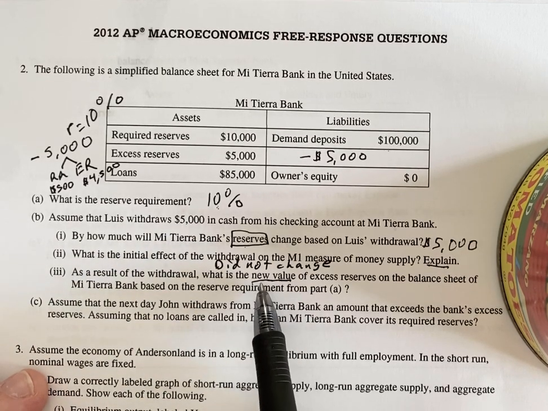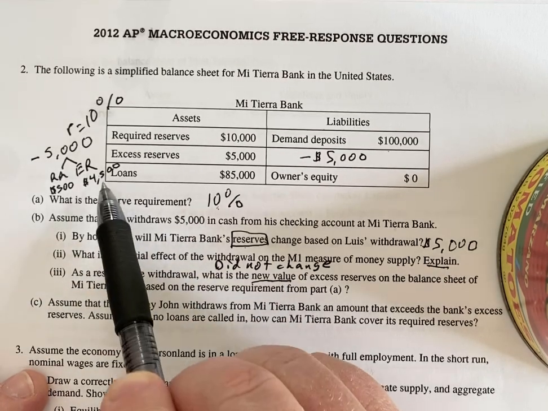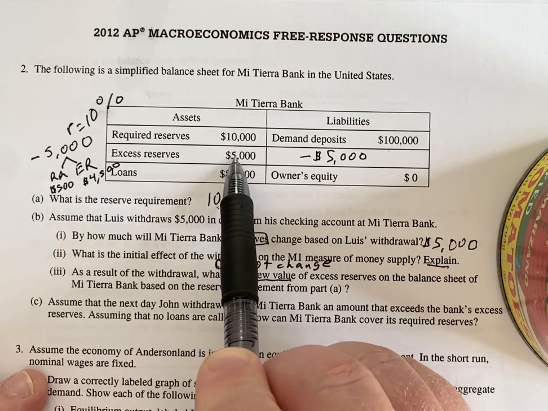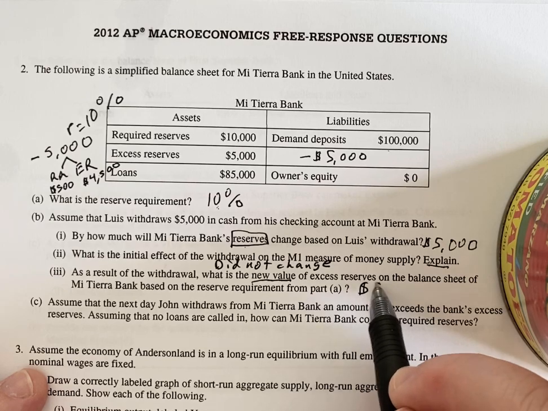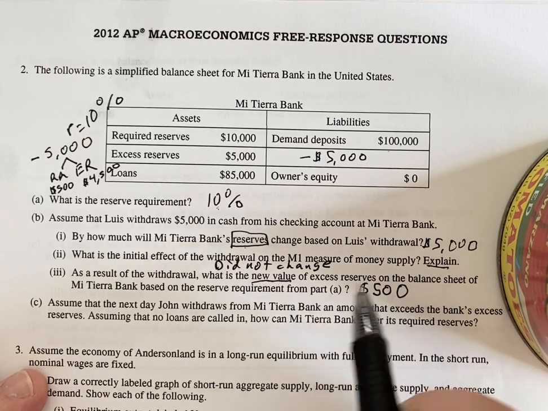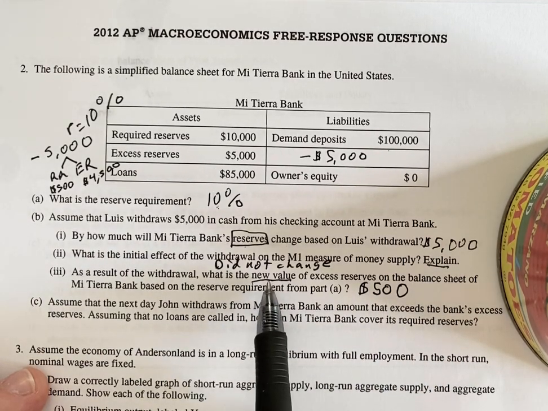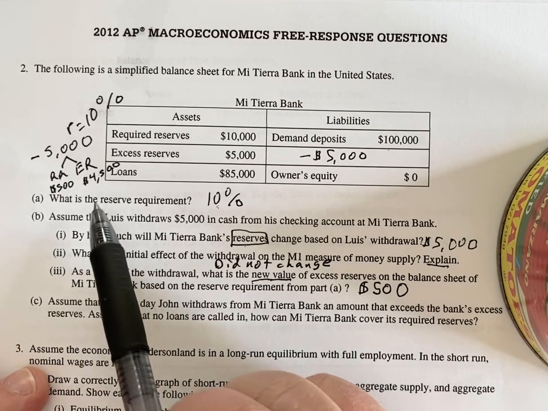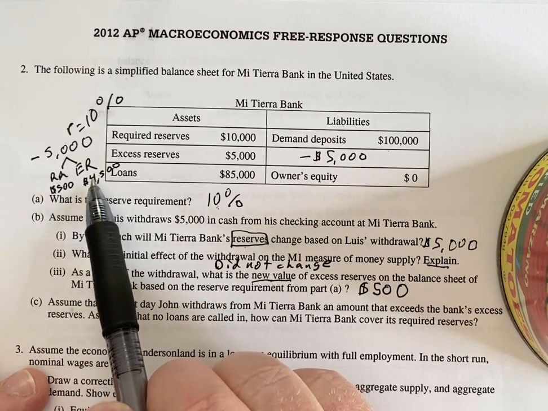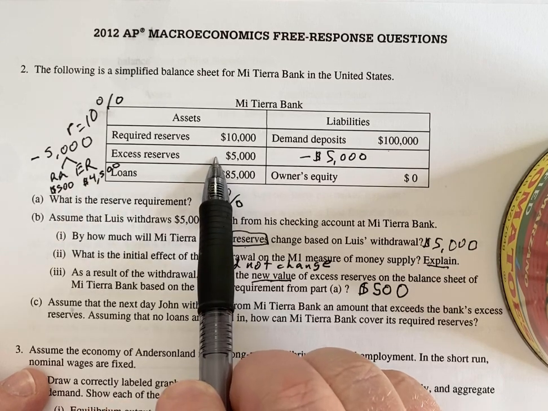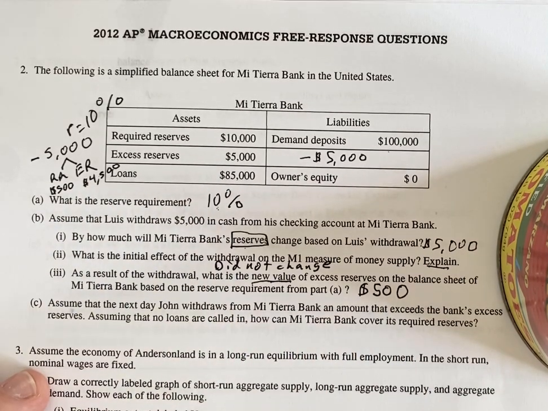But here they're asking, what is the new value? So when I subtract 4,500 from excess reserves, I am left with 500. They want the new value, not how much it's changed by.